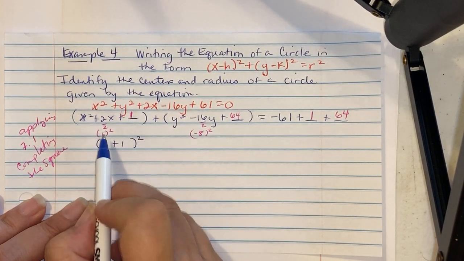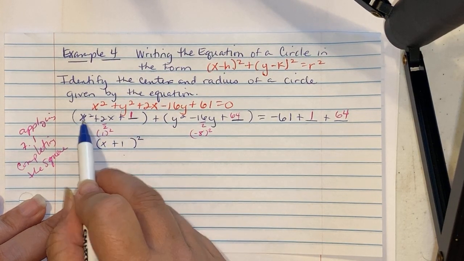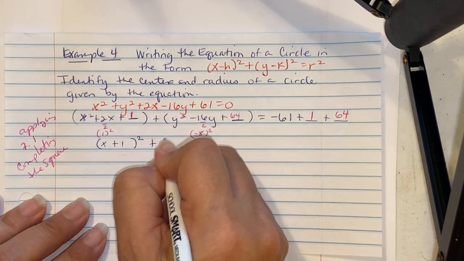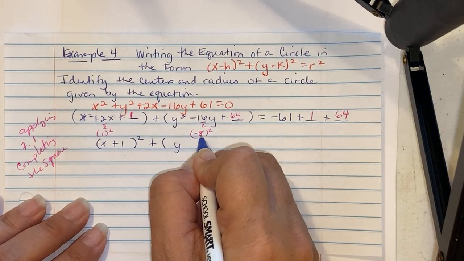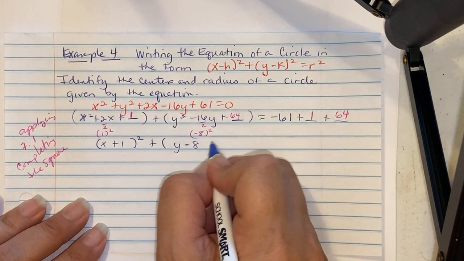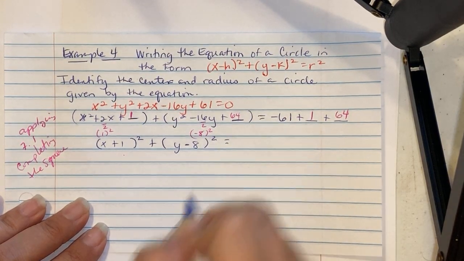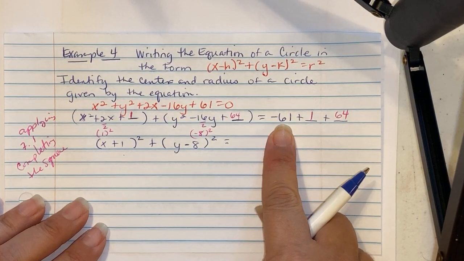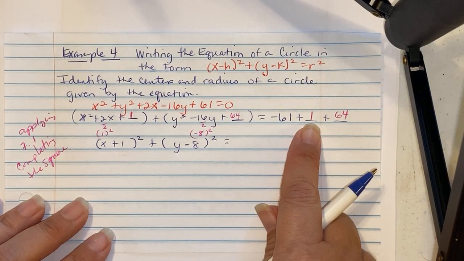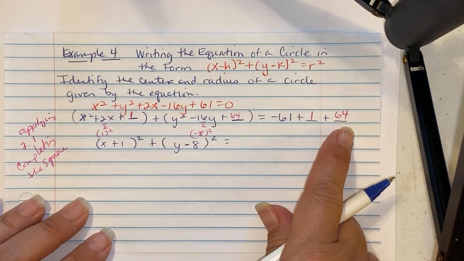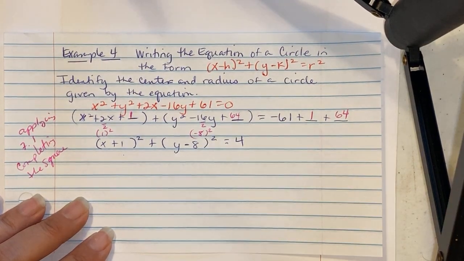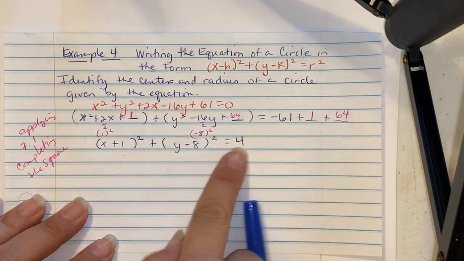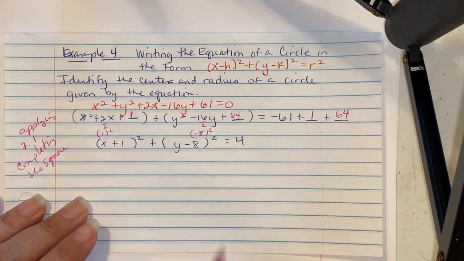X positive 1 because we squared a 1. That's where it goes. Bring a variable down. Y, it's a negative 8 because we squared to get to 64, power of 2. On the right side, I was short 61. I found 1, I'm short 60. But I found 64, I have 4. You are now in standard form. This is standard form right here.